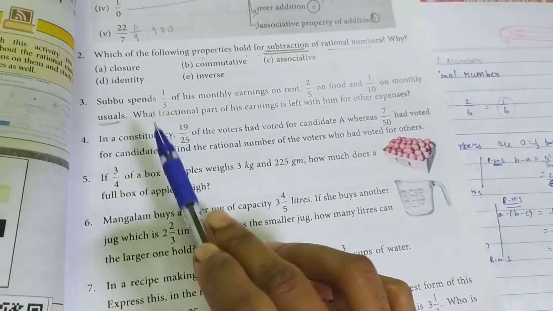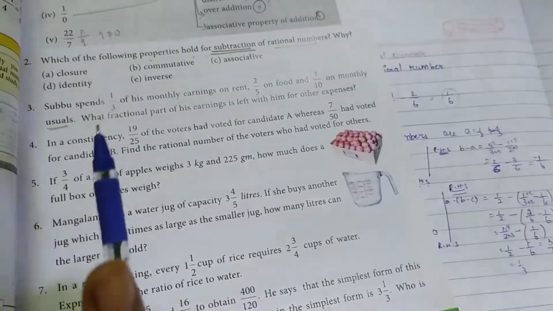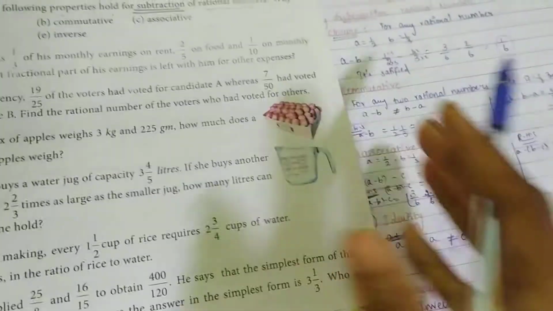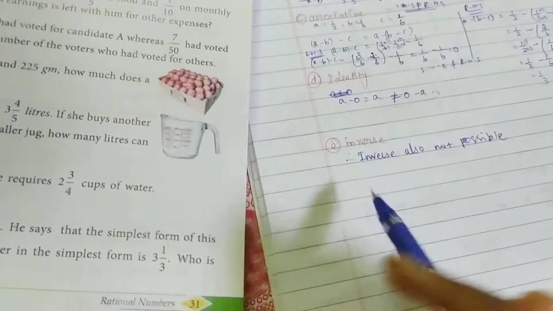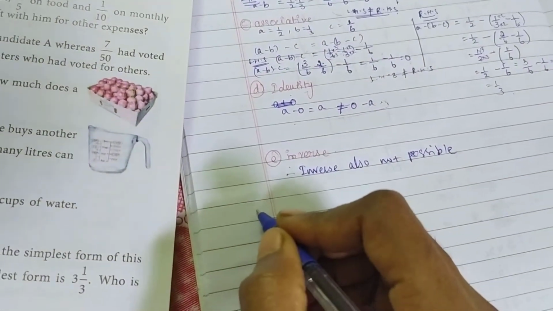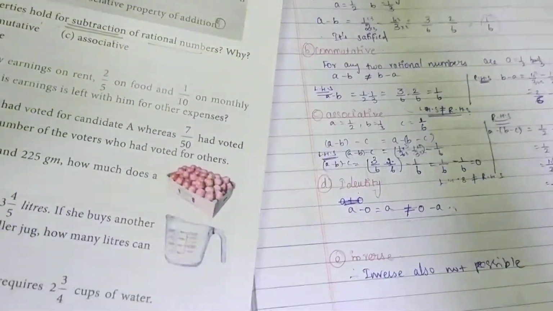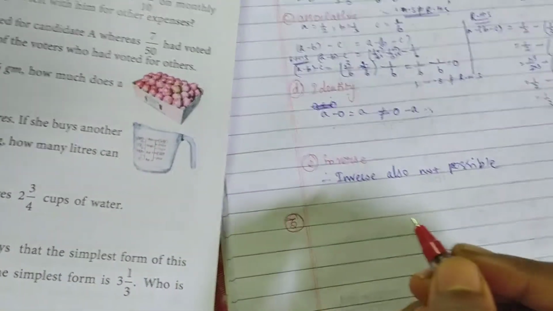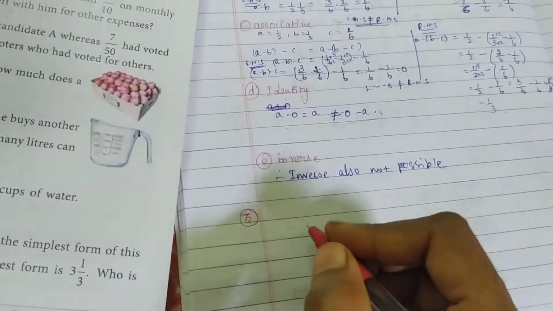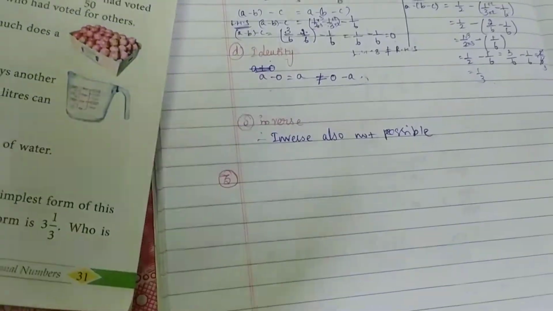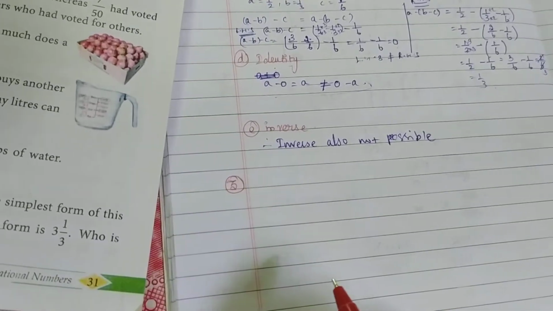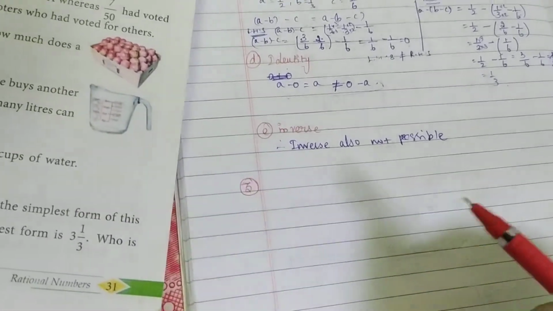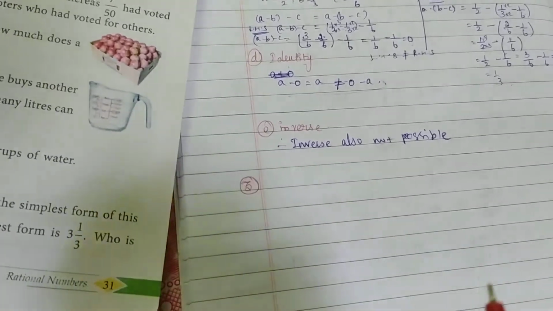So that's why I am taking my salary as 1. Because they are asking a fraction, we can use some number only. So the salary I am taking is 1.